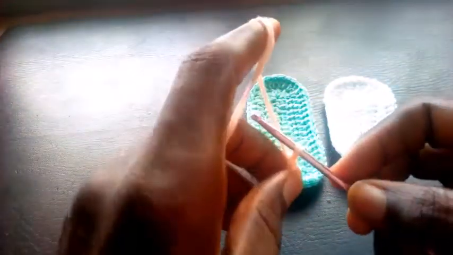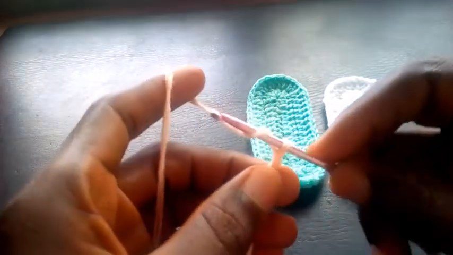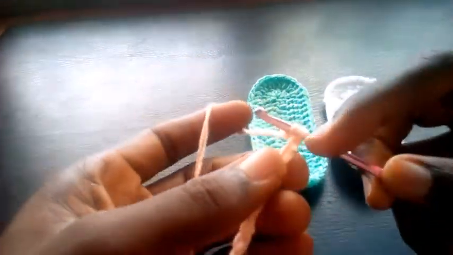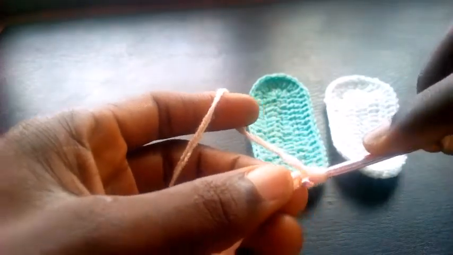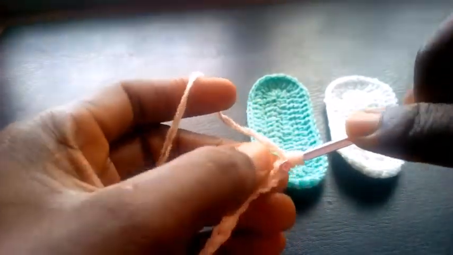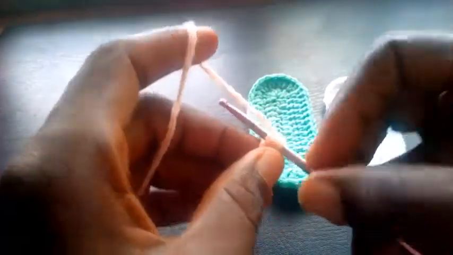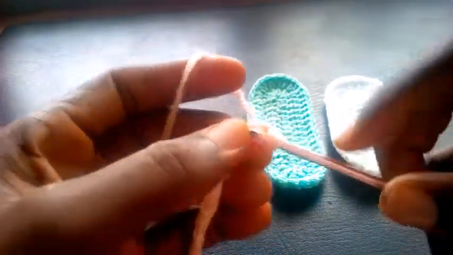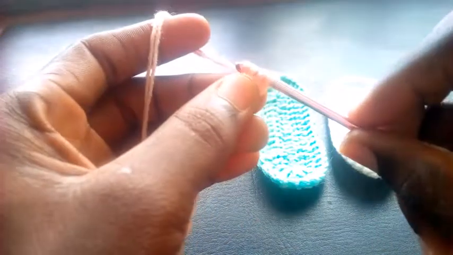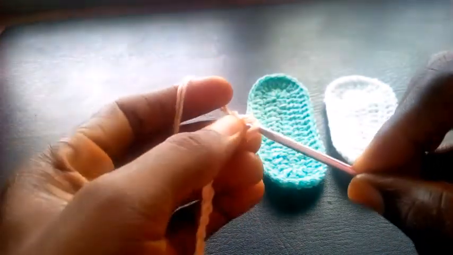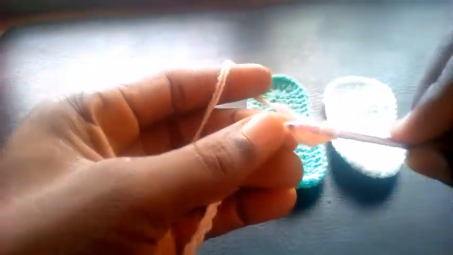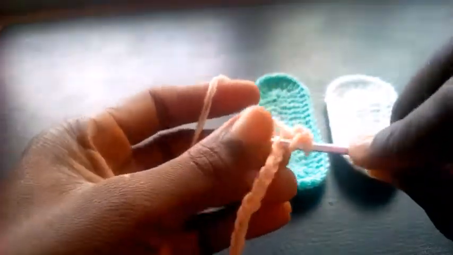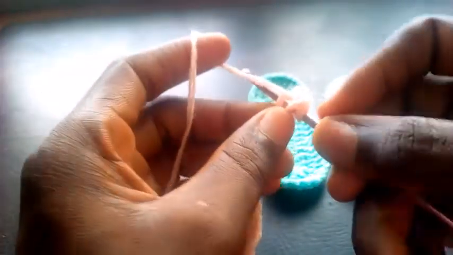Having chained 15, I'm going to yarn over like so. Then I insert into the second loop. This is the first loop, this is the second loop. I insert into this second loop with double crochet. So double crochet in the next 14 loops.